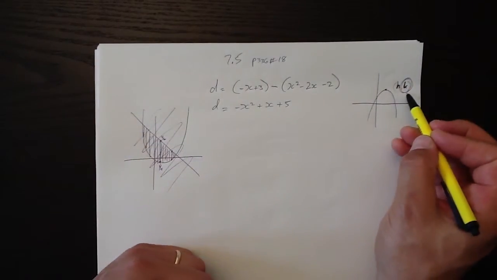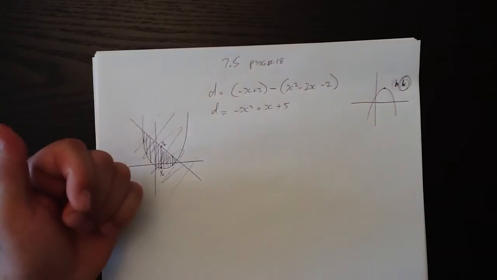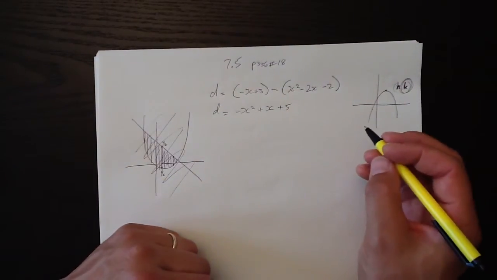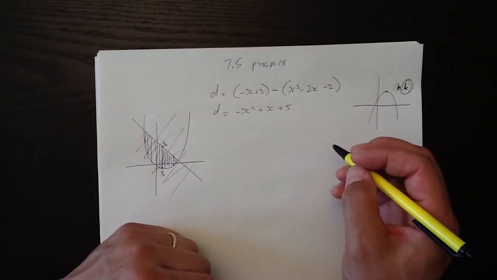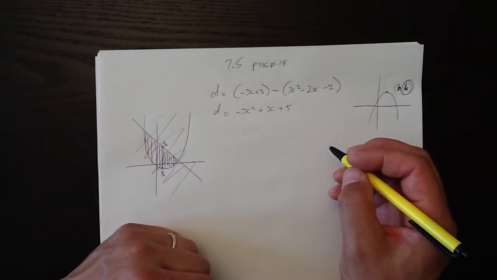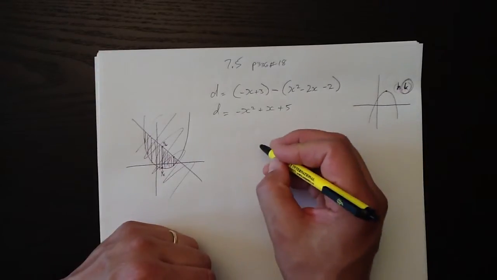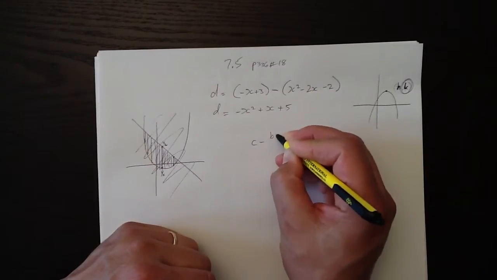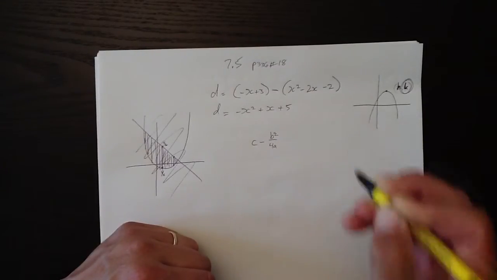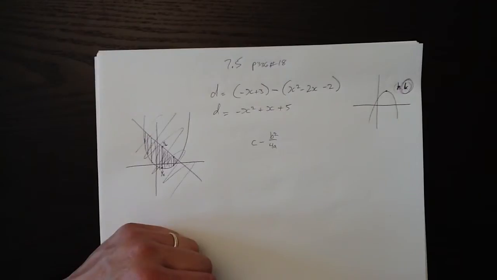So what we have to do is find out h and k from this. Two ways of doing it. You may recall the vertex formula, and the formula for the y of the vertex is c minus b squared over 4a. That's the formula for y at the vertex.